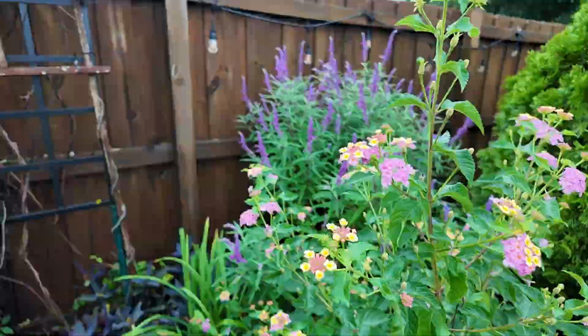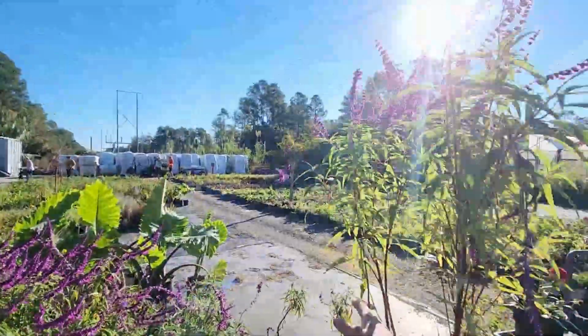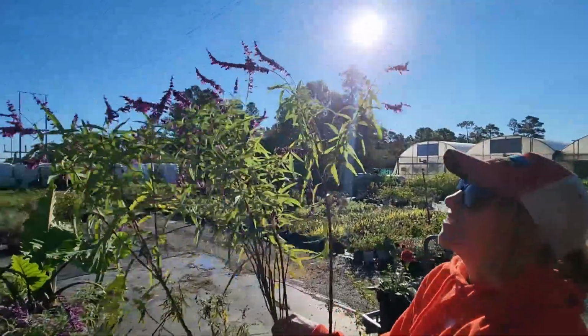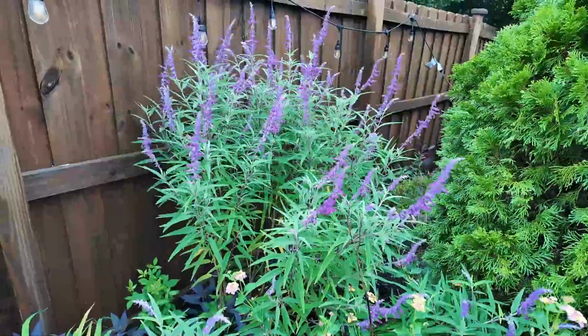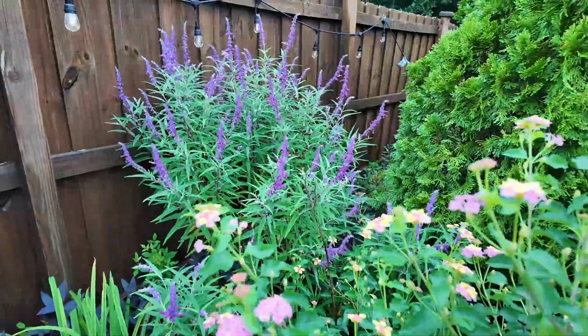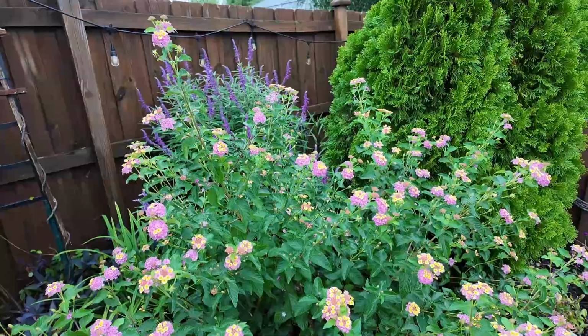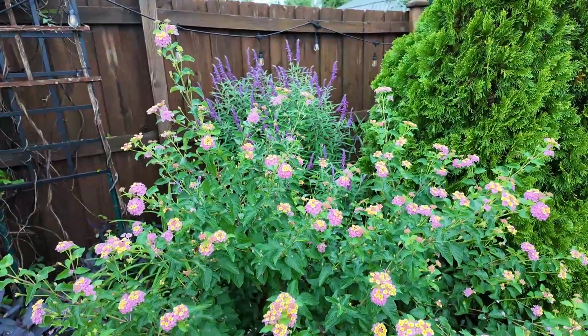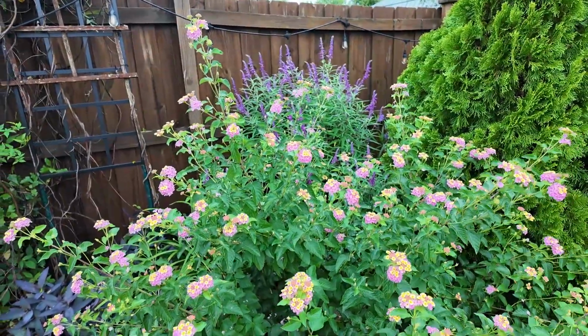I purchased that in the fall, knew that it was a fall bloomer, knew that it was tall, and I wasn't really sure where it was going to go. So I put it in this space over here because I thought, hey, yeah, I need some height. Again, not realizing that the lantana was going to get as absolutely tall as it did. So now I need to trim my lantana back a bit so I can really showcase that sage.